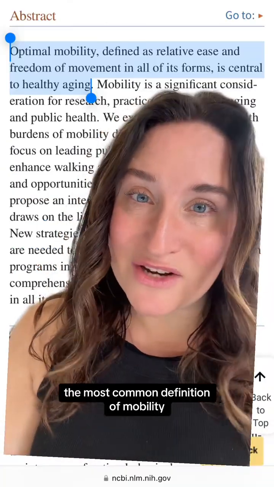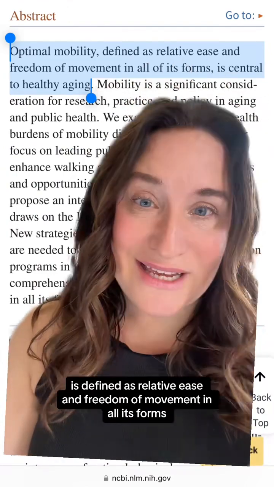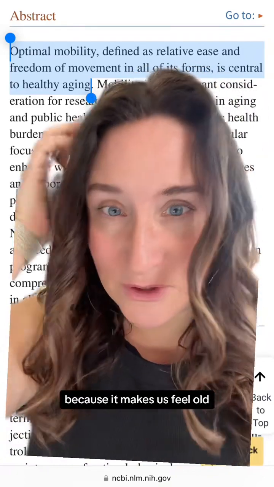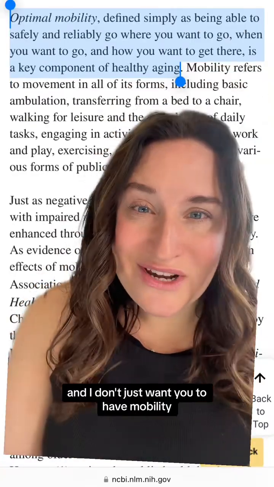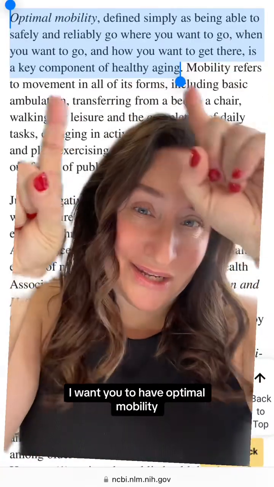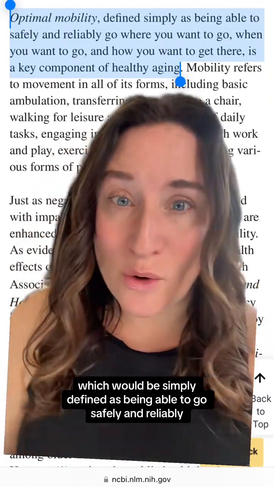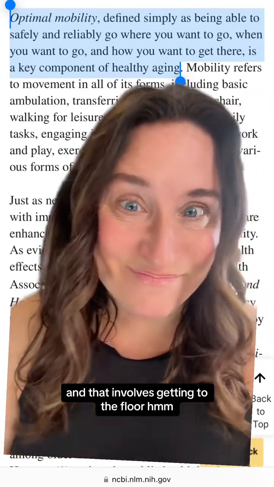The most common definition of mobility is defined as relative ease and freedom of movement in all its forms. It is central to healthy aging. I don't like to use the word aging because it makes us feel old. I just talk about us living our best life, okay? And I don't just want you to have mobility, I want you to have optimal mobility, which would be simply defined as being able to go safely and reliably wherever you want. And that involves getting to the floor.